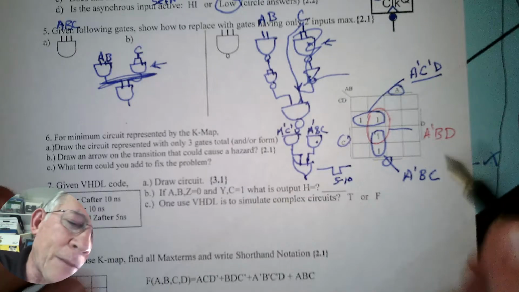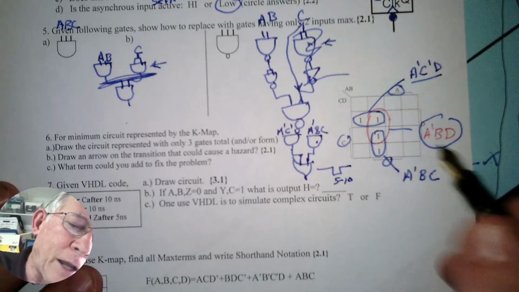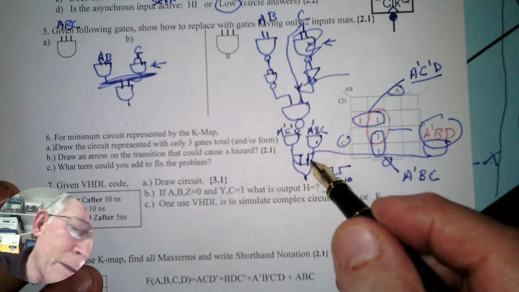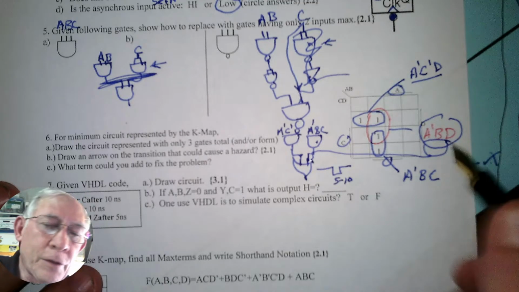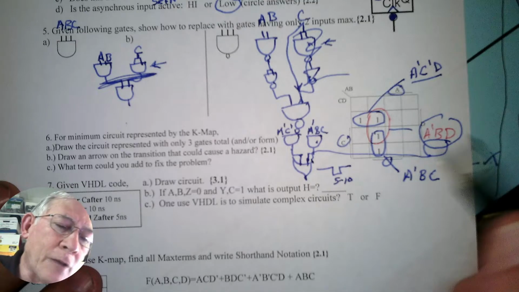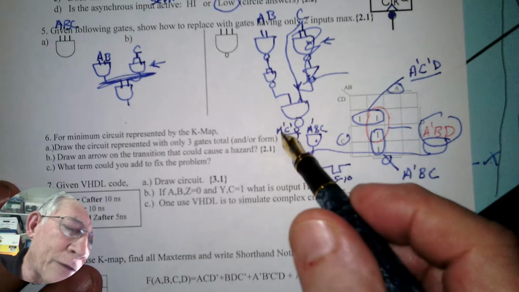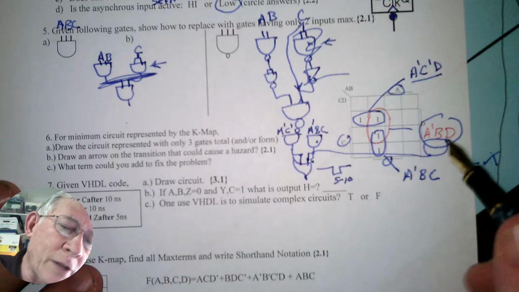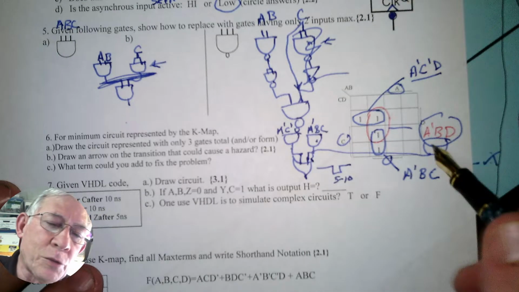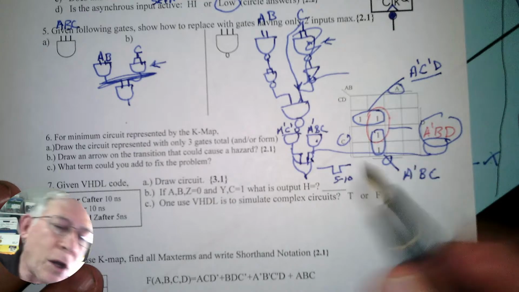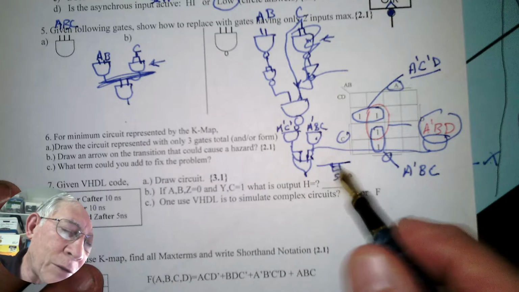And we could fix that by adding this term right here with another AND gate, and we bring this in. Now we fixed it. Notice there's no C in this gate. There's an A prime, B, and a D, and the A prime would have to be a 1, the B would be a 1, and the D would be a 1. And this wouldn't change when the C changes. This would still stay at 1, so that would cause this to stay at 1, and that would go away.